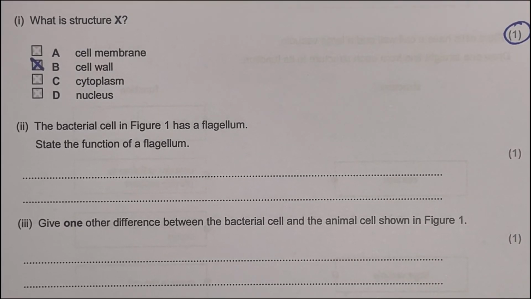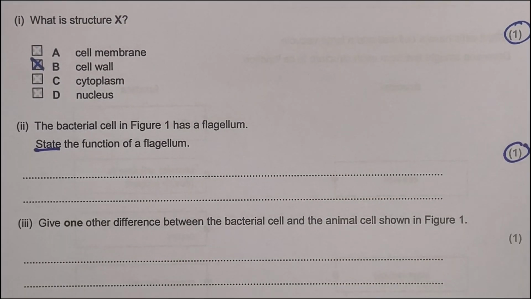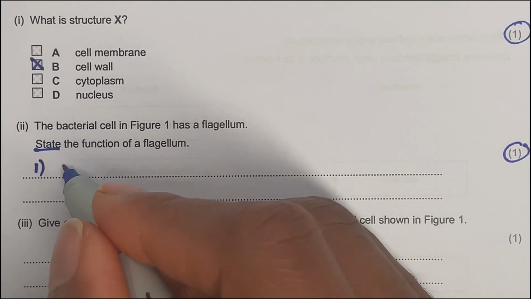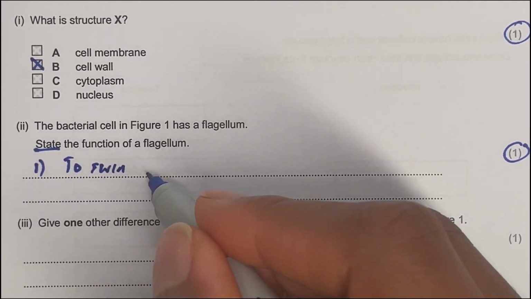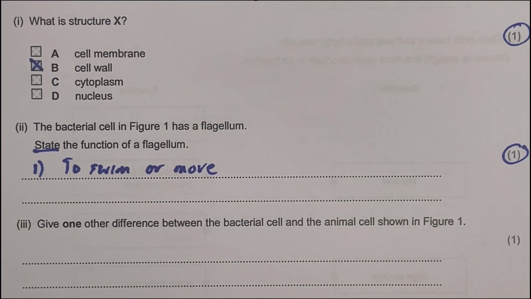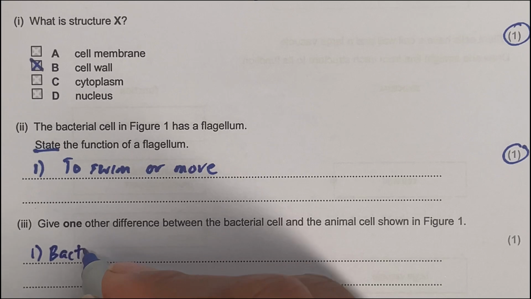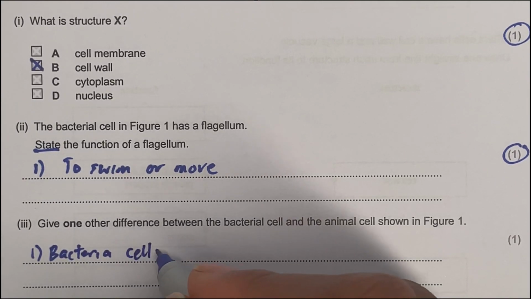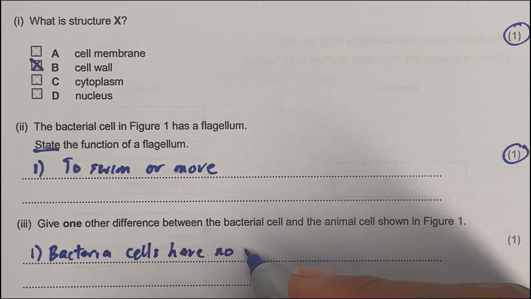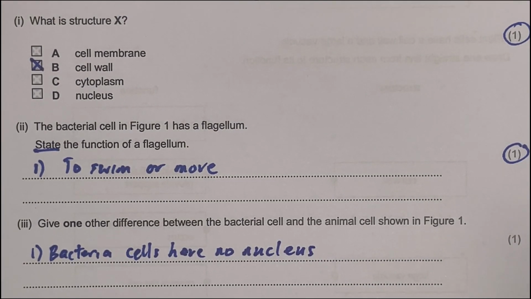The bacterial cell in figure 1 has a flagellum. State the function of the flagellum for 1 mark. So my function will be to swim or move. Give 1 other difference between the bacterial cell and the animal cell. Bacterial cells have no nucleus. Or I can say bacterial cells have a chromosomal DNA.